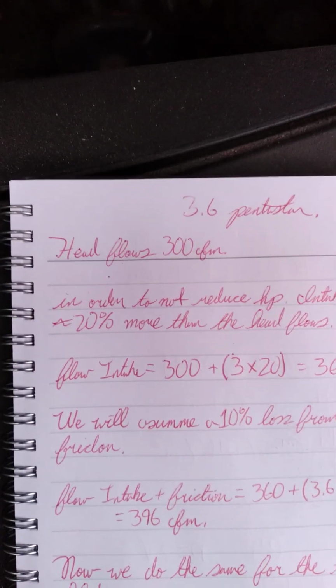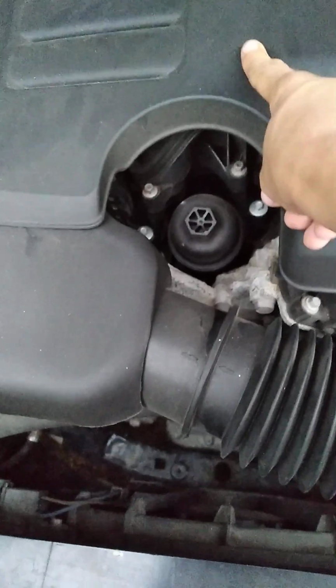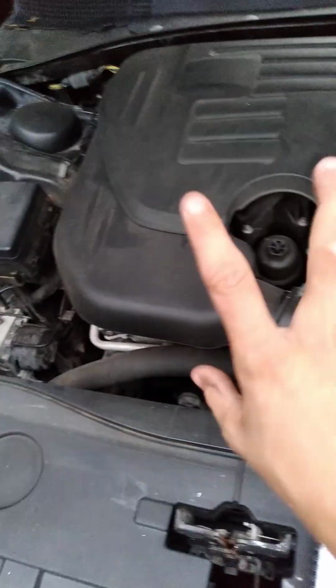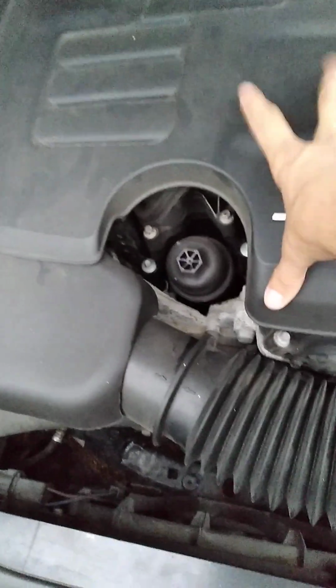As some engine builders have said in the past, you're going to need 20% more flow out of the cross section of your intake runners than what the cylinder head flows, in order to make sure your cylinder head continues to flow what it needs.